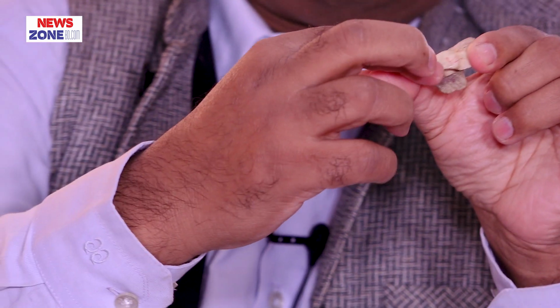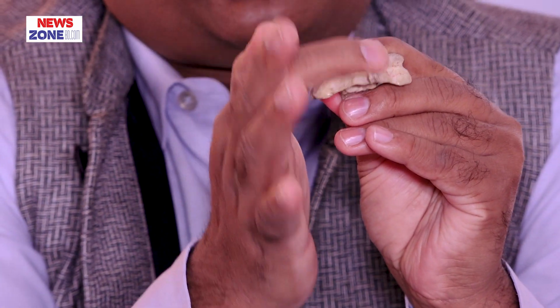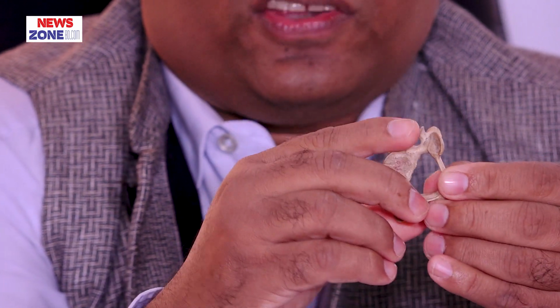Then this process is called the spinous process. The spinous process has some characteristics in this cervical vertebra: the process is shorter and bifid. Look, this process is shorter as well as bifid in character.